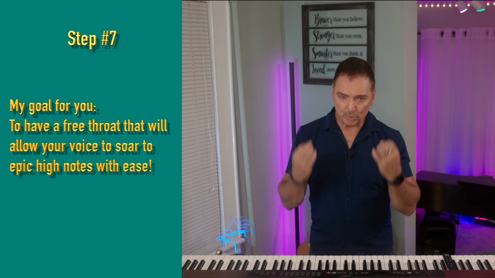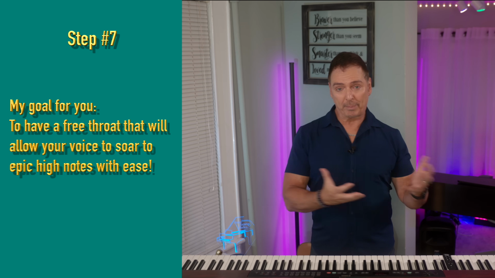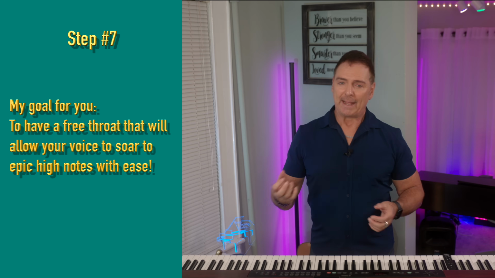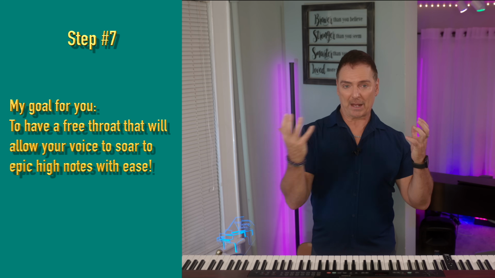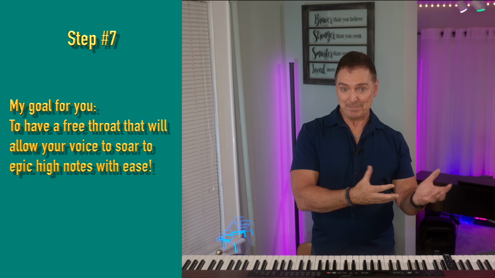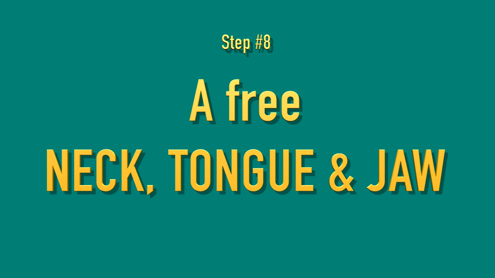Excellent. That is a really great scale to use every day to work from the bottom and slowly go up. And you should start to feel where your head voice is coming in, and that will strengthen the mix from chest to head. Okay, step 8, a free neck, tongue, and jaw.